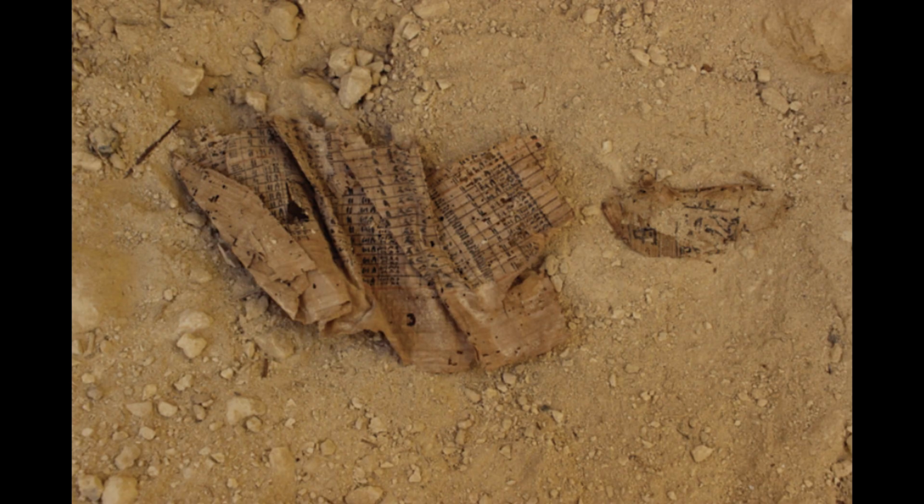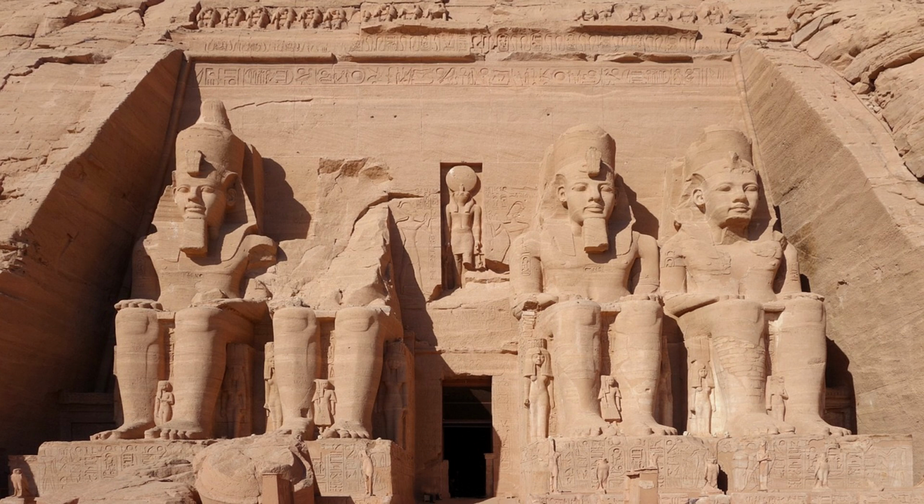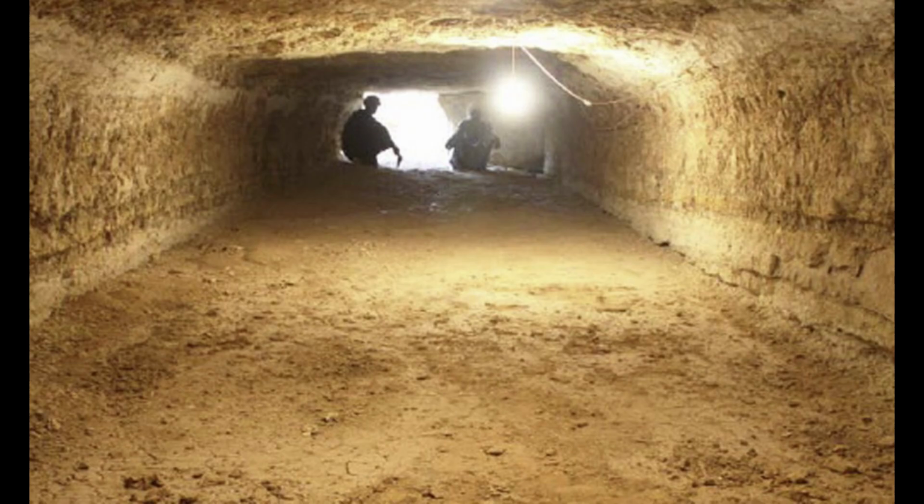Conclusion. The construction of the pyramids was a remarkable achievement of engineering, organization, and human effort. The ancient Egyptians demonstrated incredible ingenuity and skill in building these timeless monuments, which continue to inspire awe and curiosity today. While many details of their construction methods are still debated, the combination of archaeological evidence and modern research continues to shed light on how these iconic structures were built.